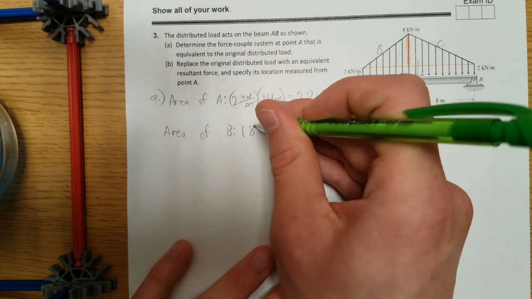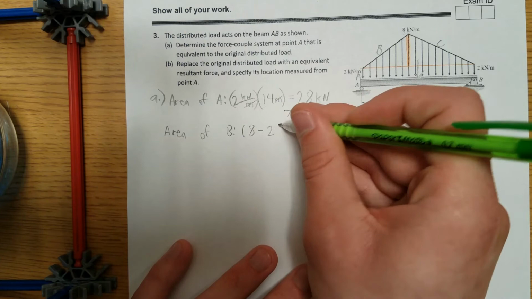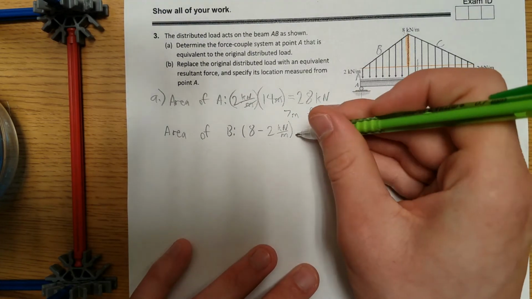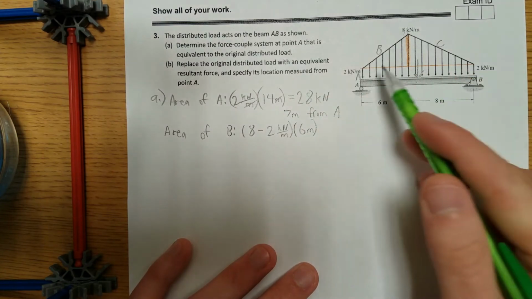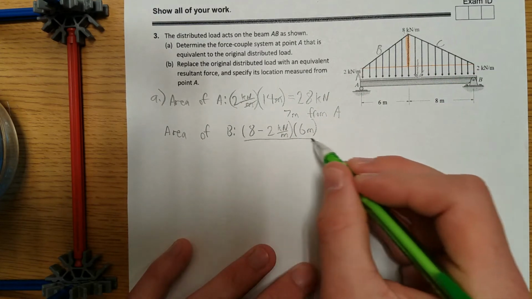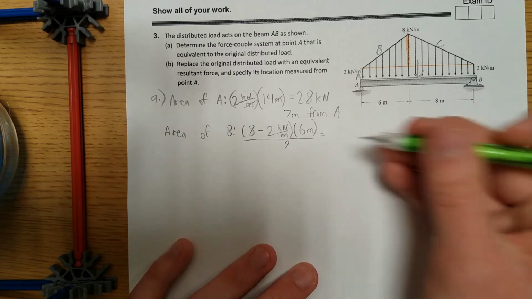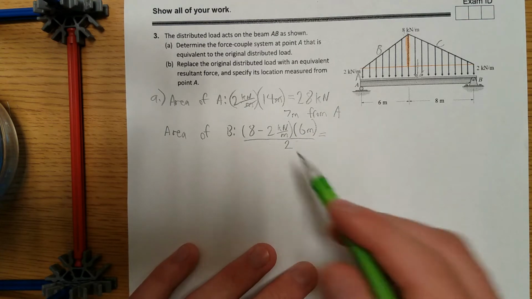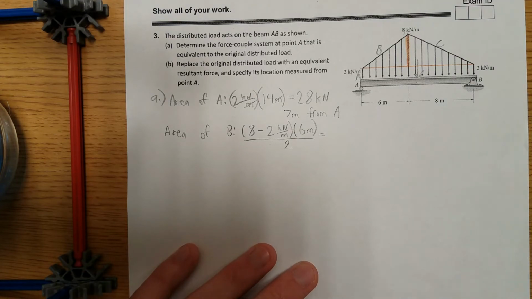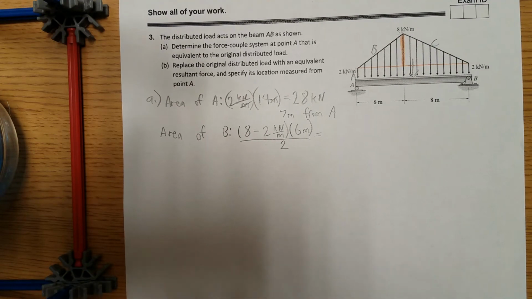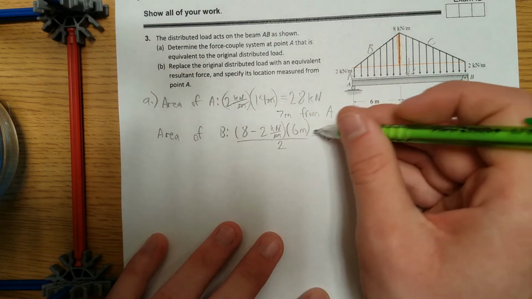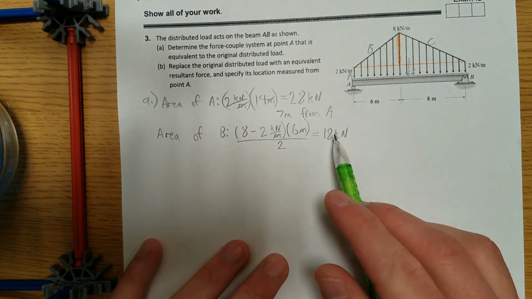So it's going to be 8 minus 2 kilonewtons per meter. And then we're going to multiply that out by our 6 meters. And because this is a triangle, we're going to want to divide that by 2 there. And so 6 times 6 is 36, divided by 2. I'm going to check, it should be 18, but I just want to be safe. Yeah, it's 18. So we've got 18 kilonewtons. And that's what we've got there.